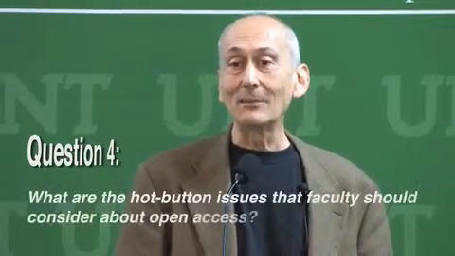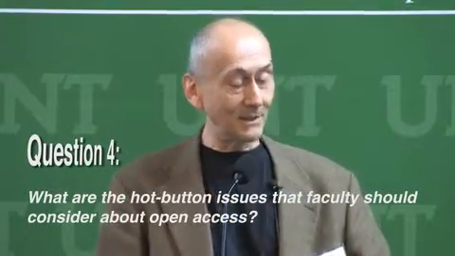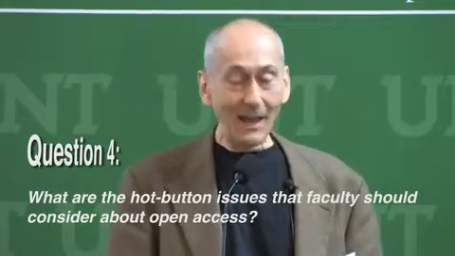I don't know what a hot button issue is, so I'm going to take the button to be the kind of thing you press on a keyboard, and I think the issue is getting those fingers of researchers moving on the keyboard so that they provide open access to the research they've done and that they've published.